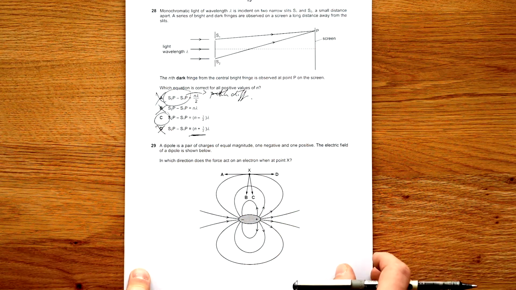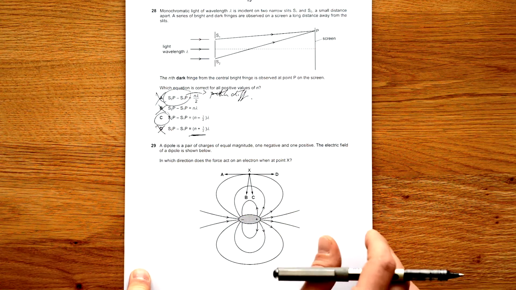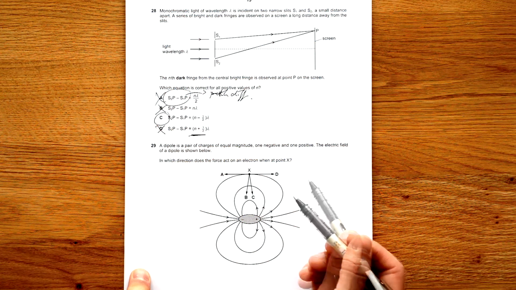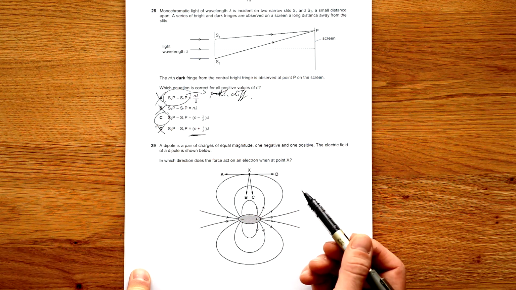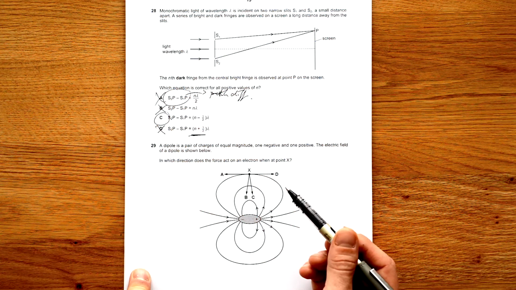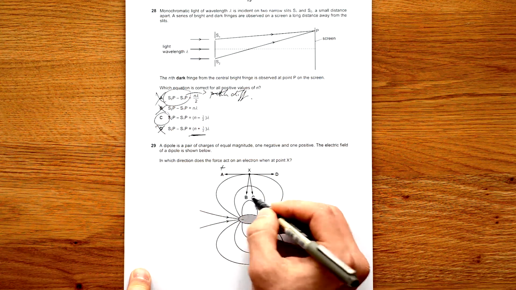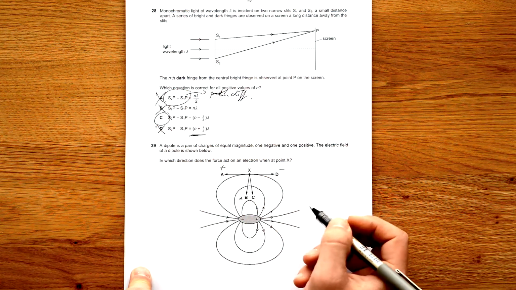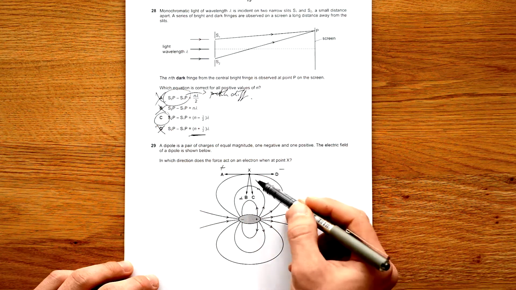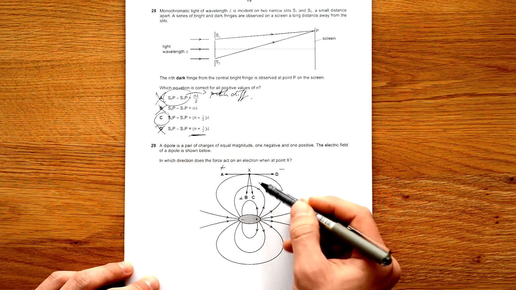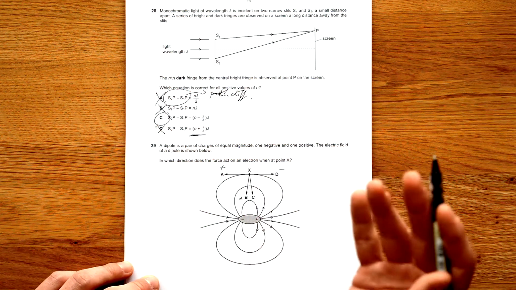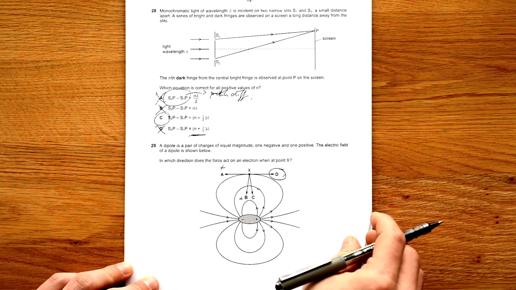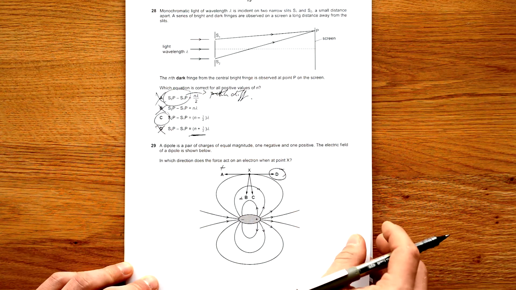29, dipole of a pair of charges. In which direction does the force act on an electron when at point X? We know the field lines show the direction of the force acting on a positive test charge. This would be for something positive, but C and D show what's going on for a negative charge. We can't have a field line and then suddenly have a force just going off at any random angle. The field lines show the actual direction of the force, so it has to be D at that point.